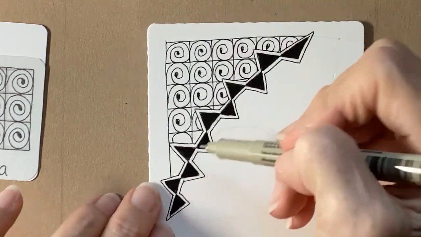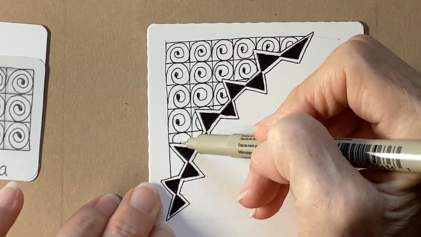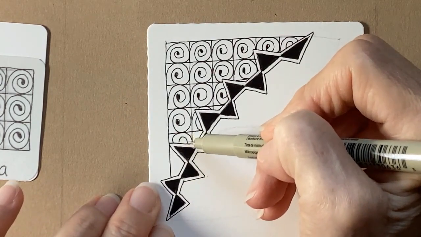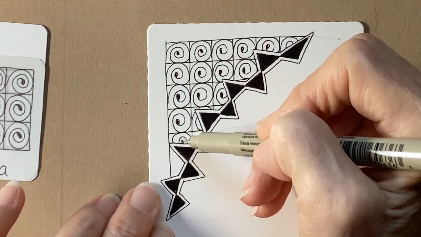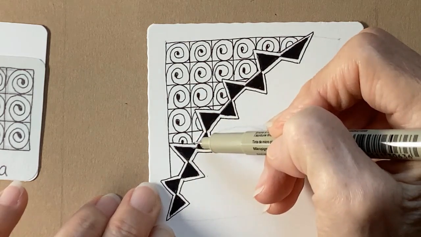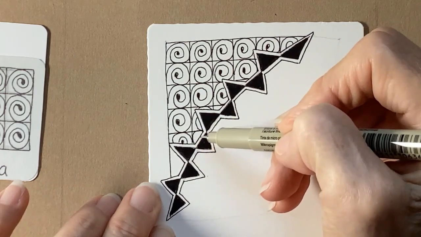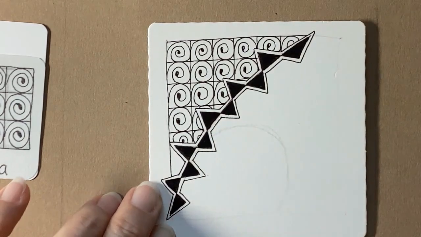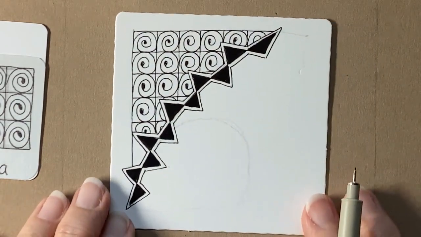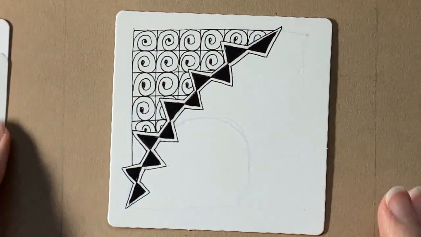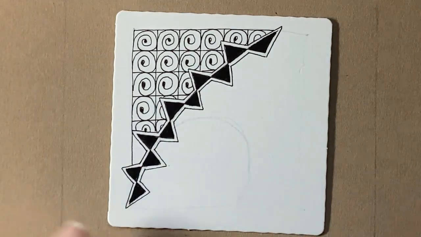Okay, like I said, I'm not going to worry about that one. And the nice thing about Zentangle is it's not representational. In other words, we're not trying to draw a horse or a tree. I've tried it. It doesn't work for me. So, just saying.